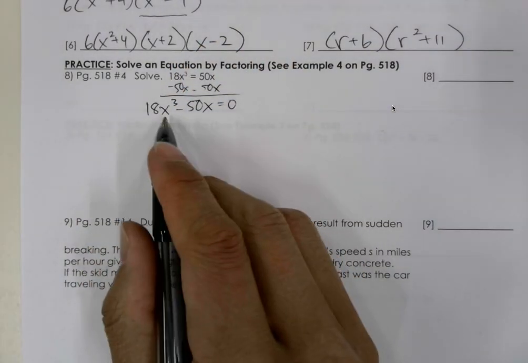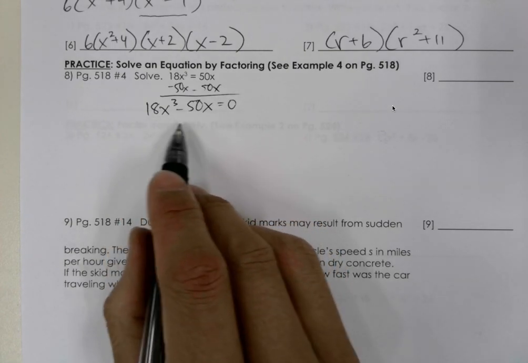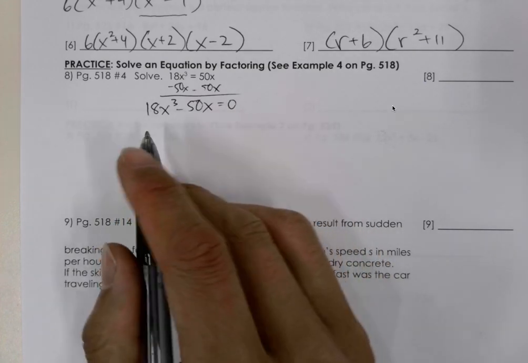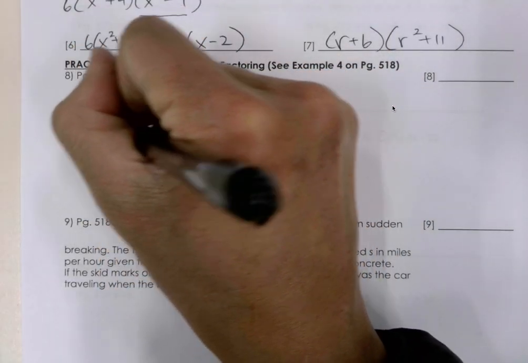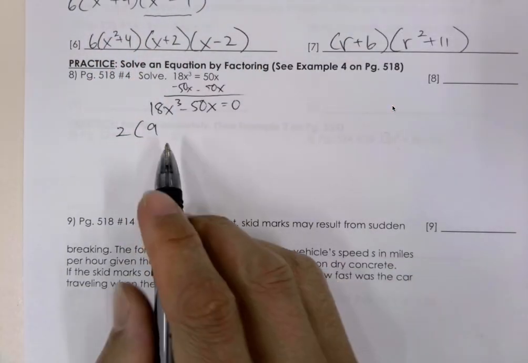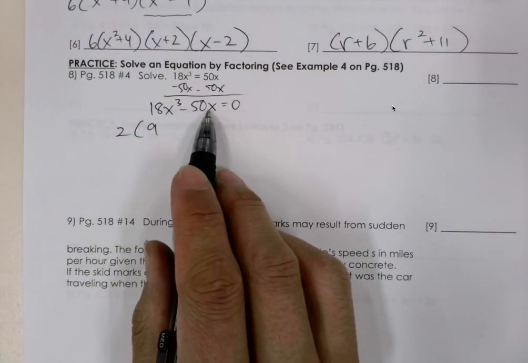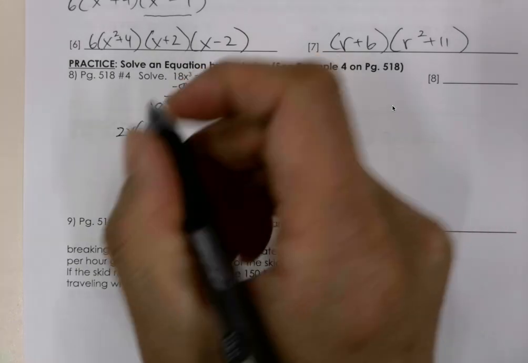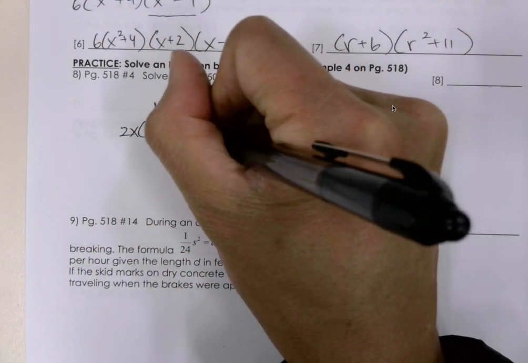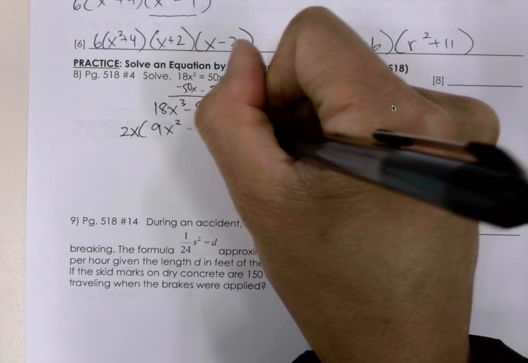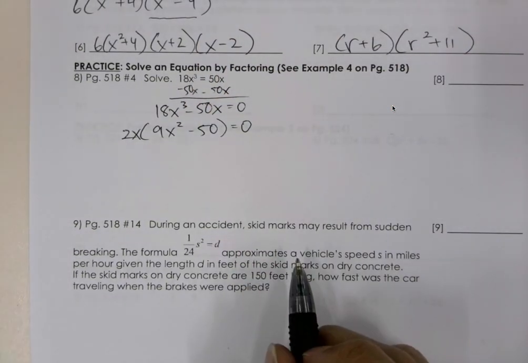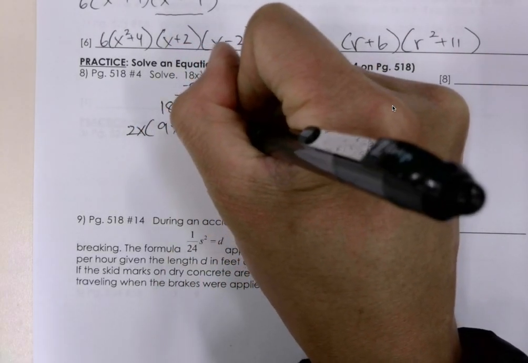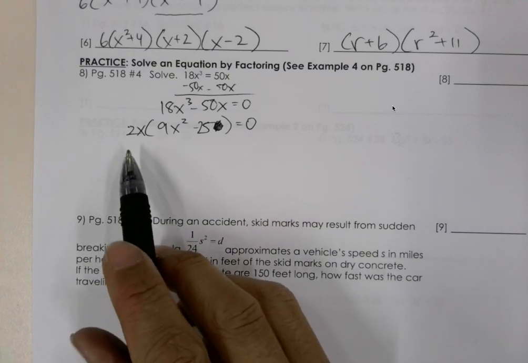Now we are going to factor, but we first look at the coefficients. It looks like the greatest common factor is 2. So let's go ahead and pull out a 2. And then both terms also have an x, so we can pull out a 2x. Then that will leave 9x squared minus 25 is equal to 0. So we can double check by distributing back out.